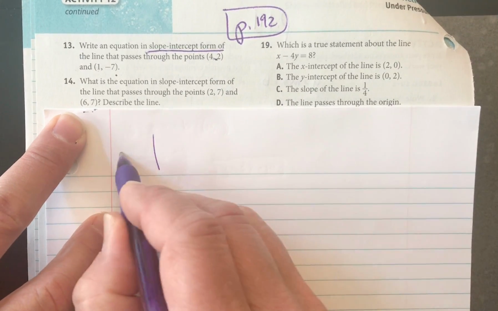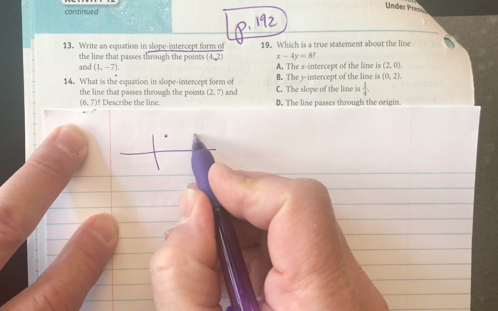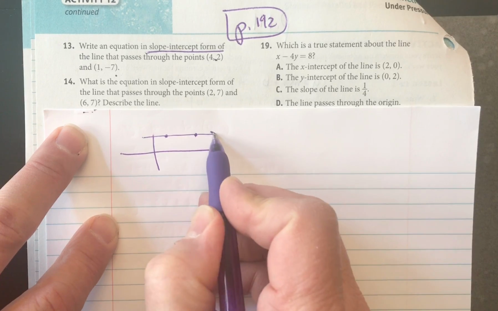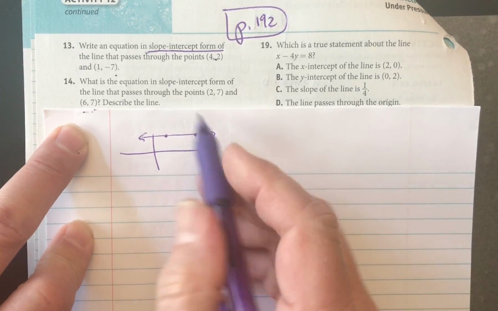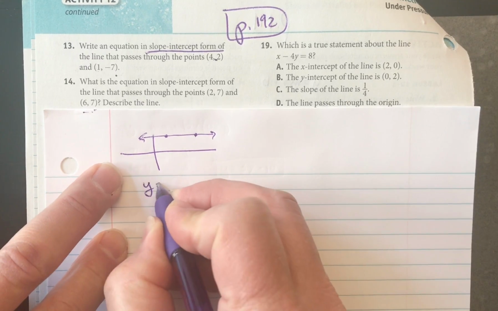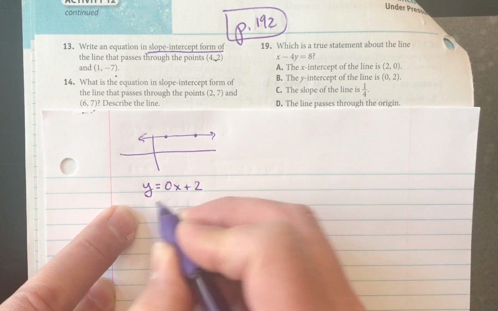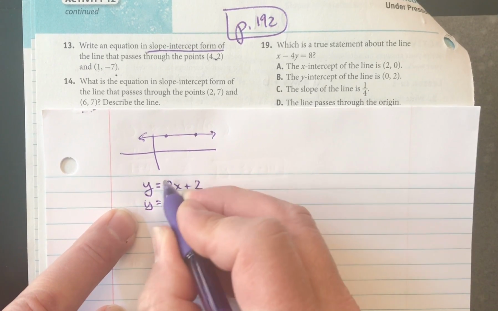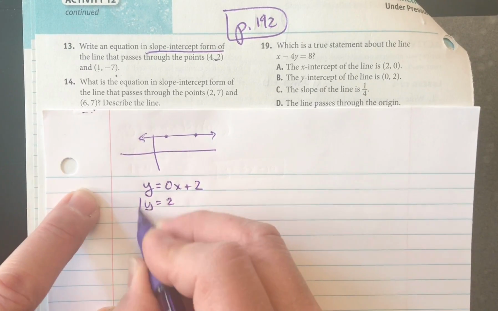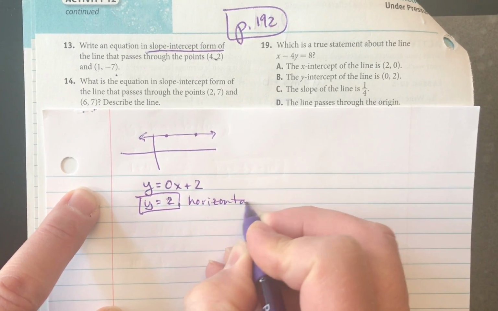So if I just make a little sketch here, if I drew a line that would go through those two, I notice that it's a horizontal line. And that equation would be y equals 0x plus 2. Now, there's no need to write this as 0x. We can just write this as y equals 2. And this is a horizontal line.